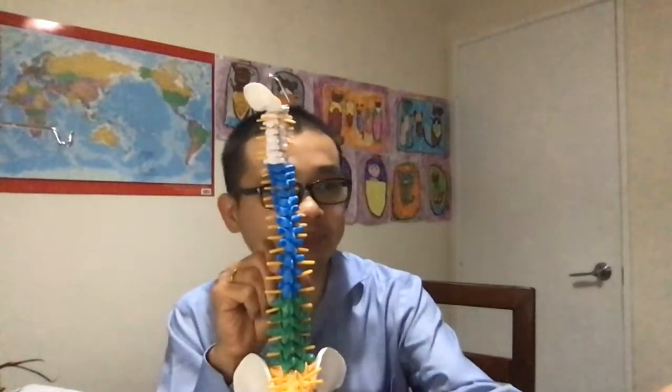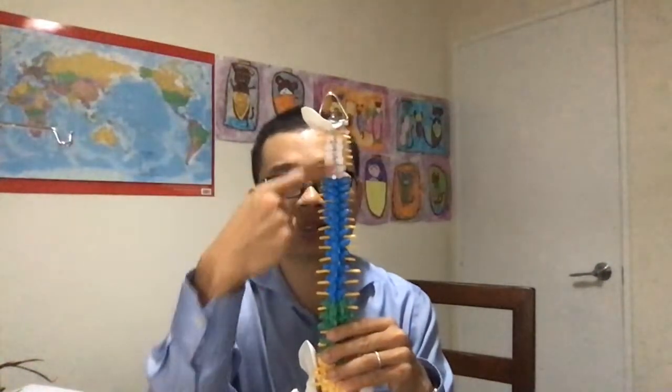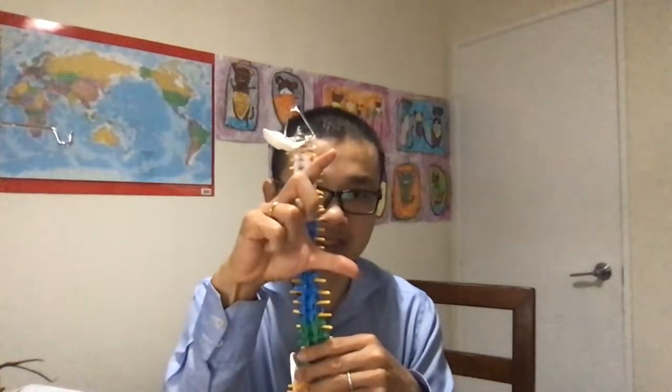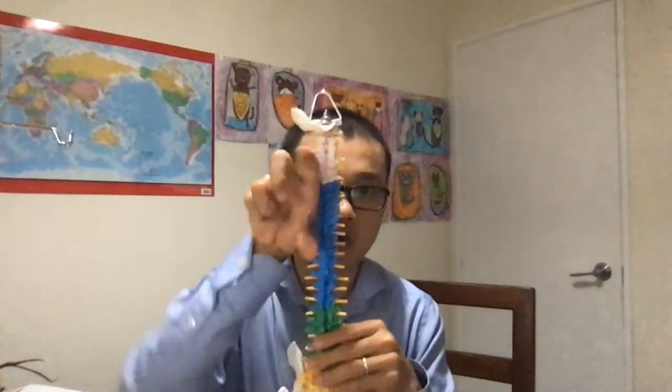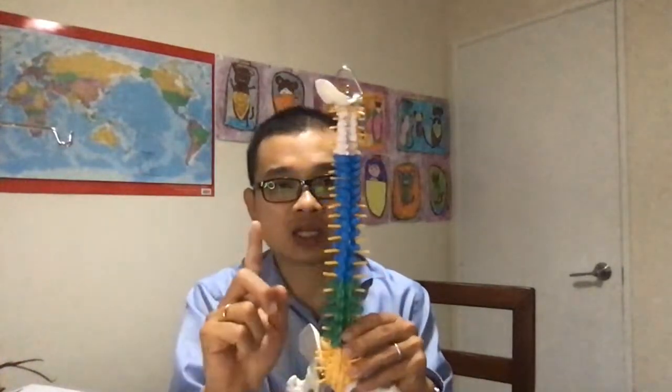What happens here is, from where you see, it actually goes that way. This should be straight like this, but it becomes this, and that's not straight. It becomes a C, or one like this and the other one like this. It becomes an S, right? It should be like this, but it becomes this, or this, which is from side to side, and that we call scoliosis.